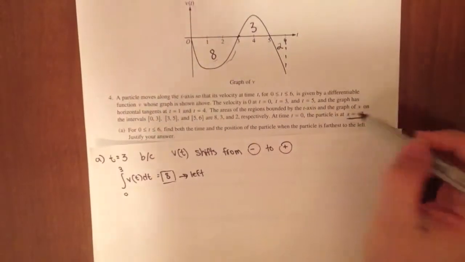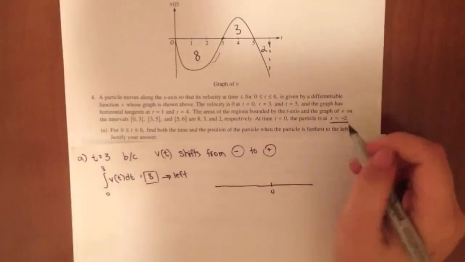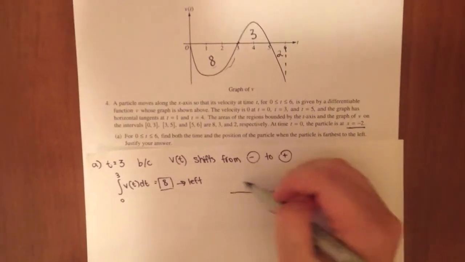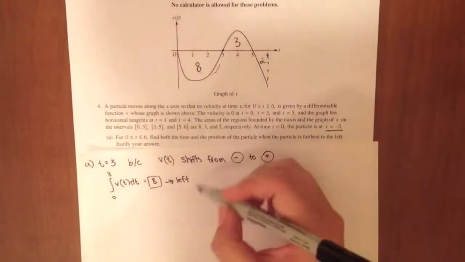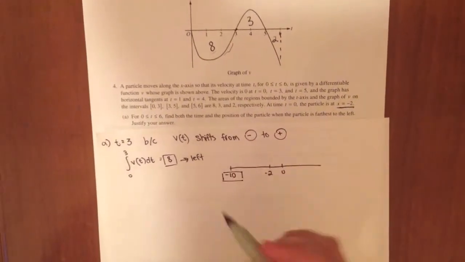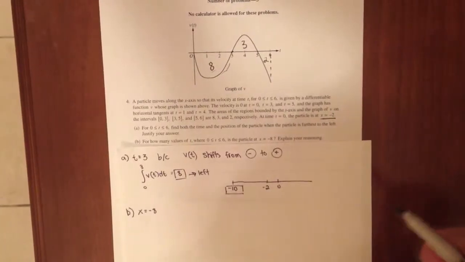So if you draw an axis here, you know that the particle, if this is 0, started from x equals negative 2, and then it moved 8 to the left. So now it's at negative 10, right? So this is the point where it is now. So negative 10 at t equals 3, and that's the leftmost point of the particle. Now on to part B.